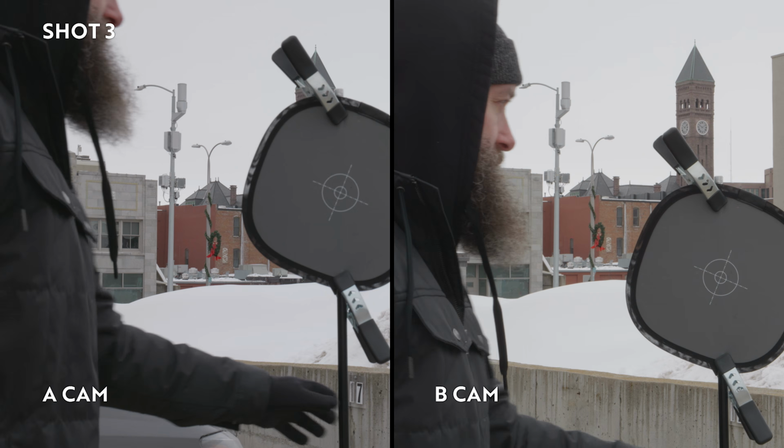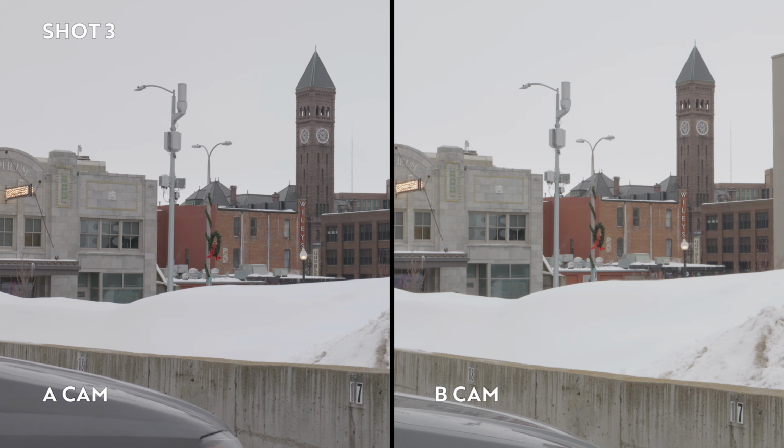On shot three, even with the same exact settings, you can tell a little bit of a difference in the colors. B cam has a little bit greener of a tone, which means GH6. A cam, S5ii, you see just a few more magenta tones in there. Now that's something that would probably be very easy to adjust in post if you have to match these cameras.